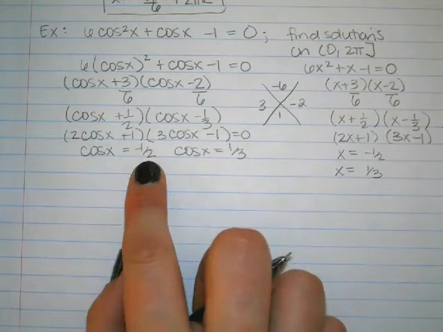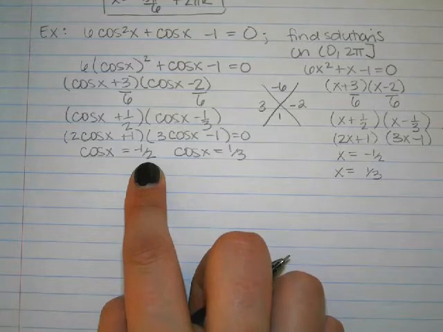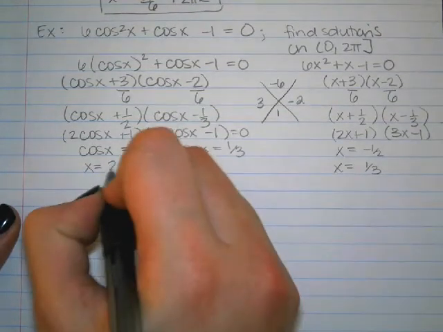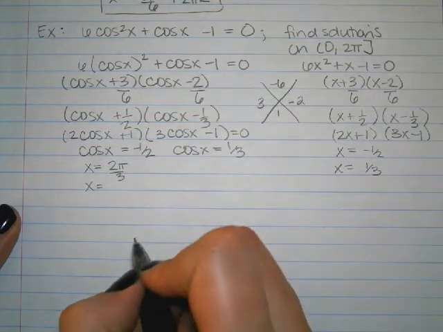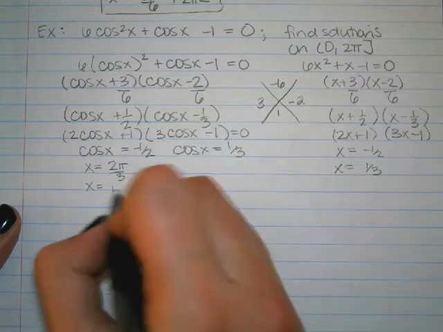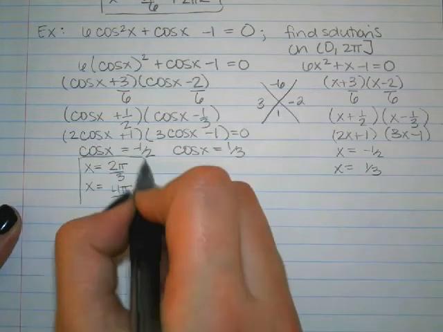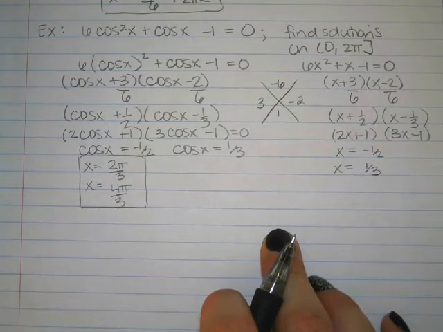All right, so is negative 1/2 on the unit circle? Yes. Okay, so we're going to look at the unit circle, and this is a cos problem, so we want to see where there's an angle measurement where cos, the x coordinate, is negative 1/2. Okay, so 2 pi thirds, and there's one more. Not 5. 4 pi thirds. Okay, and we're just doing from 0 to 2 pi. Okay, so those are good for that one. Okay, and then what do we do about the 1/3? Is that on the unit circle?